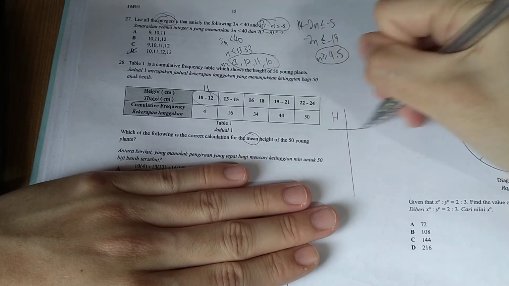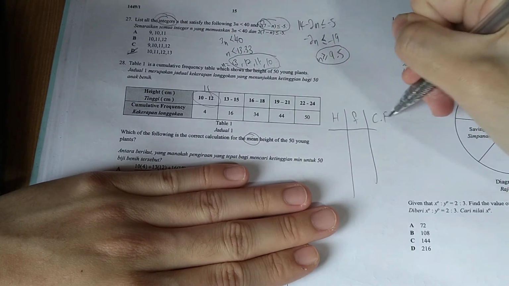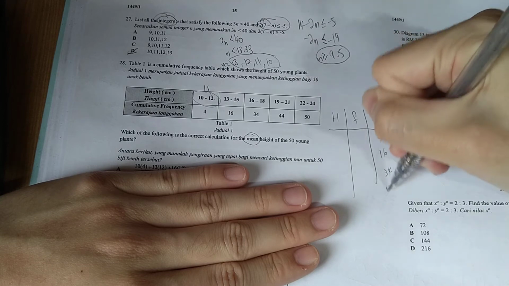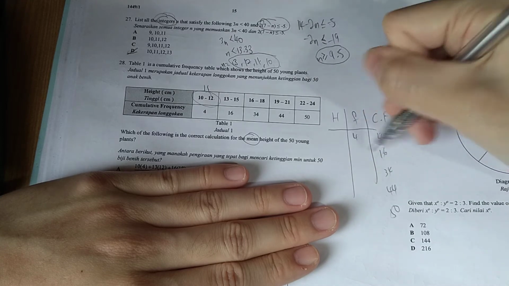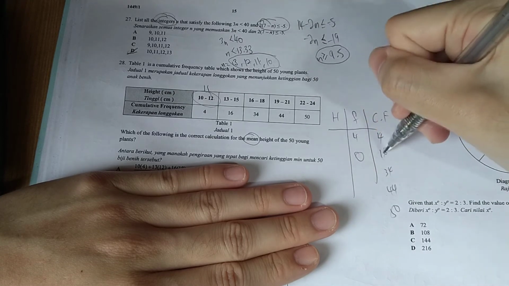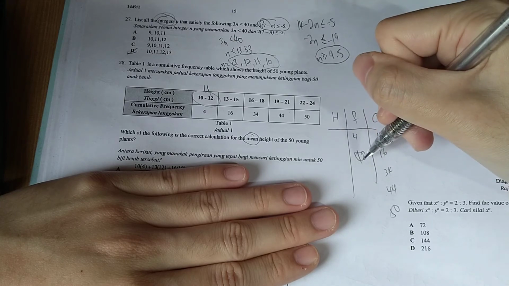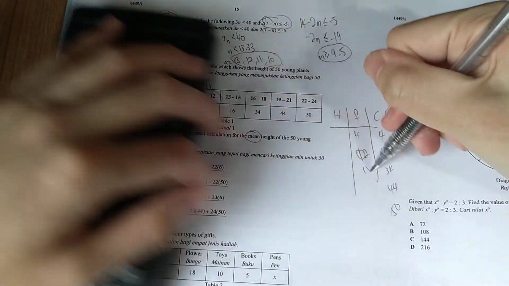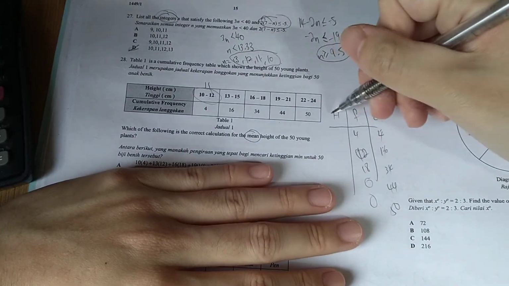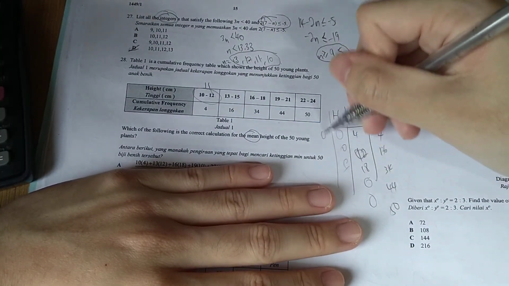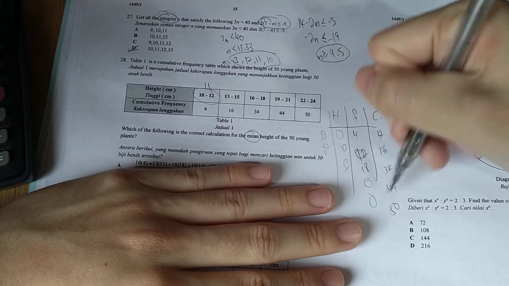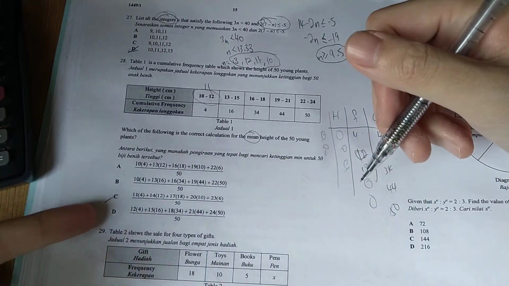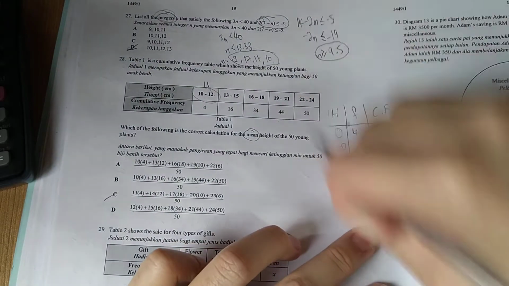Okay, you draw one column, you draw frequency, you draw cumulative, you write 4, 16, 34, 44, 50, and then you minus, get 40, 12, and here 34 minus 16, and then 18, and then you calculate, and then okay, and then you copy the class, find its midpoint, and then multiply, add, and then you get the same answer also. But you don't have to, right?